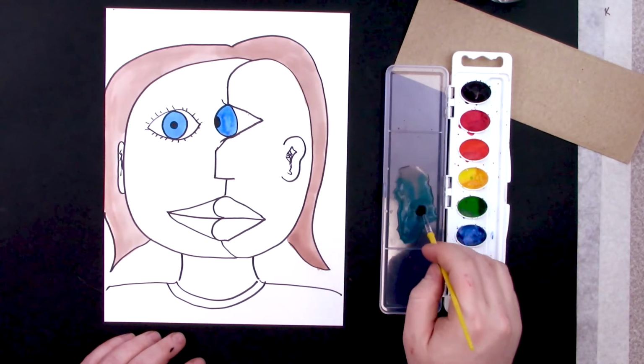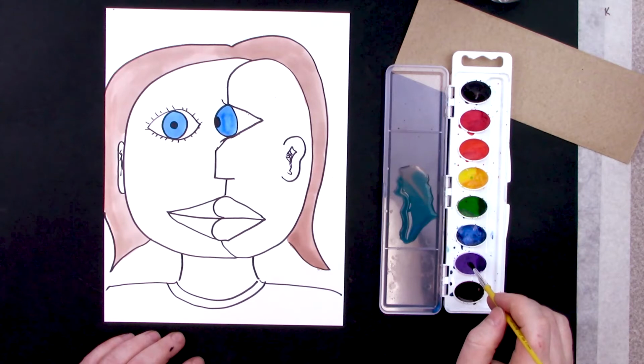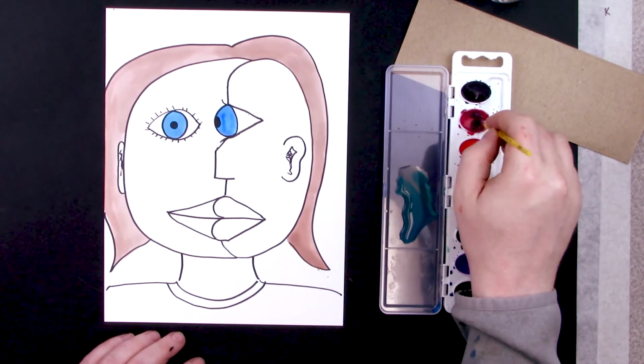I think next I'm gonna switch to a sort of reddish color for the lips.